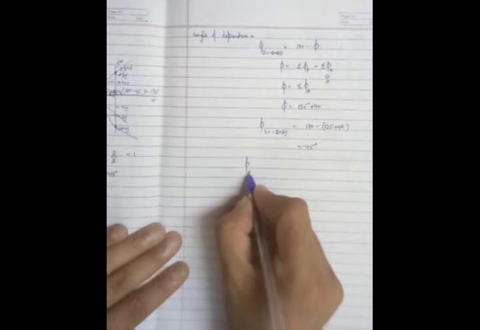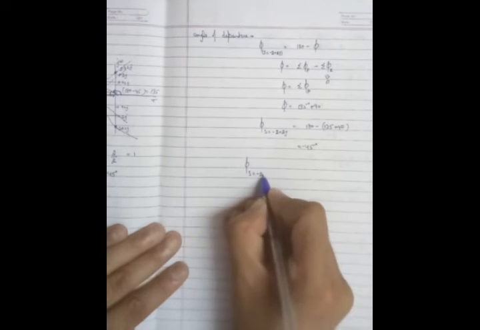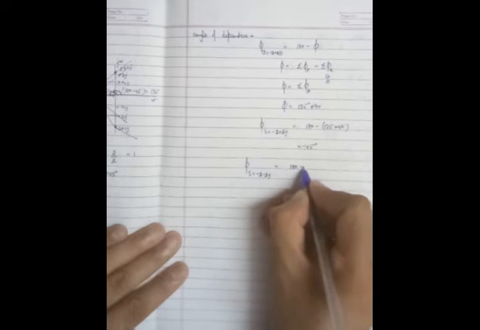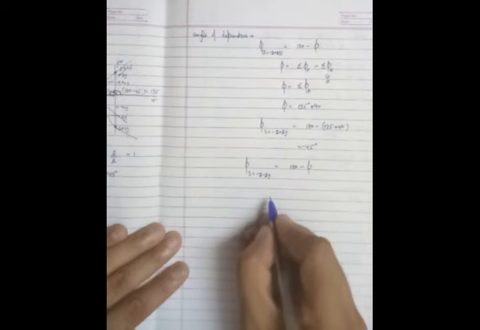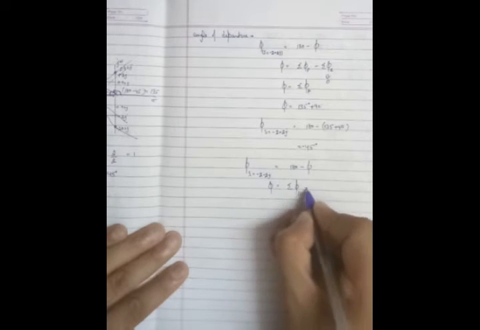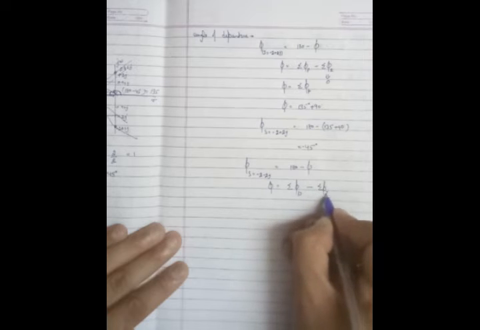Which is equal to phi at s is equal to minus 2 minus 2j, equal to 180 minus phi. Again phi is equal to summation of phi p minus summation of phi z.